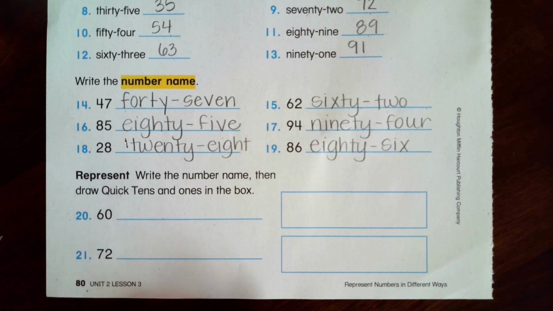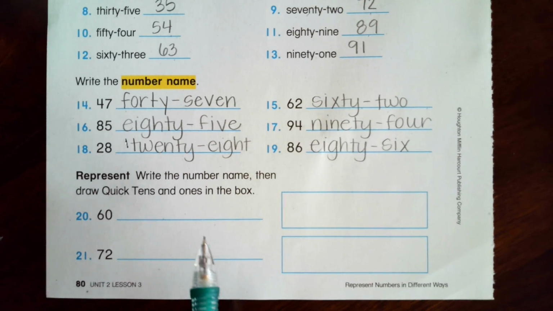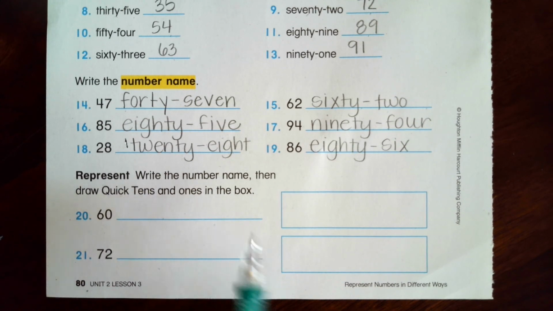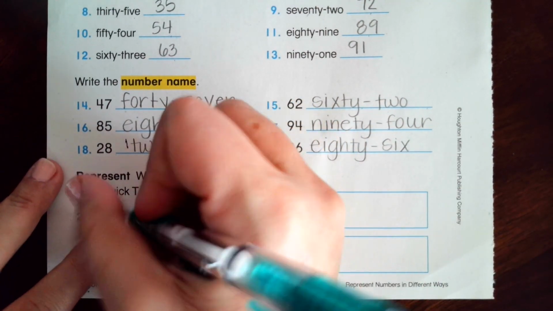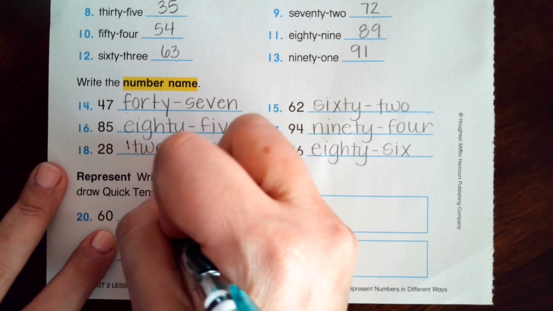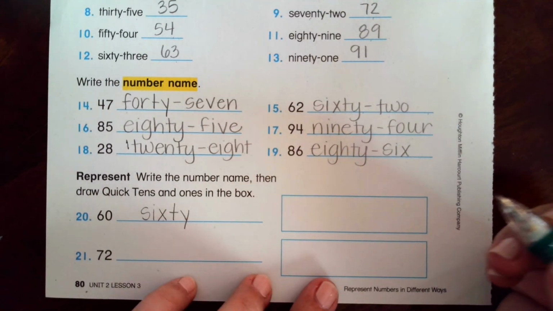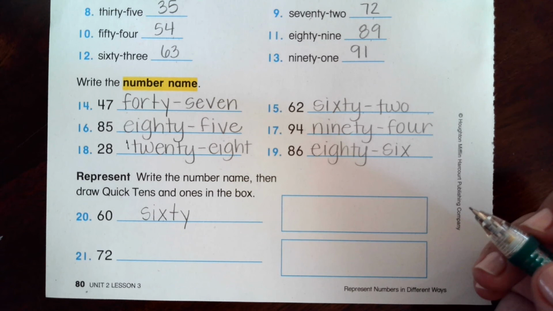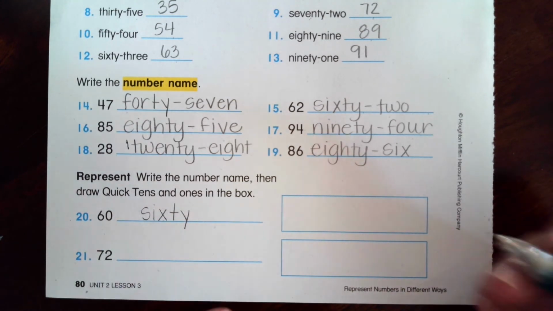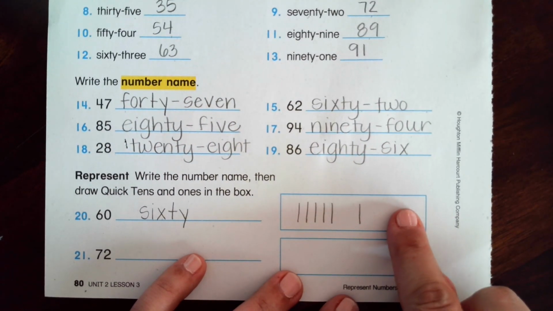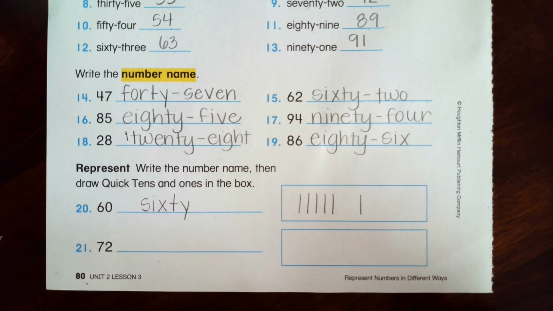All right, and last bit for this lesson. So this bottom part says write the number name, then draw the 10s and the 1s in the box. So using boxes, sticks, and circles, you're going to draw that number. This is all stuff we've been doing. It just looks a little different than the other ones. But what number is this? 60, right? So S-I-X-T-Y. There's nothing else to write about 60. How would I draw 60? Are there any hundreds? No. Any 10s? Yes, there's 6. 1, 2, 3, 4, 5, 6. And are there any 1s? No. That's it for this one.